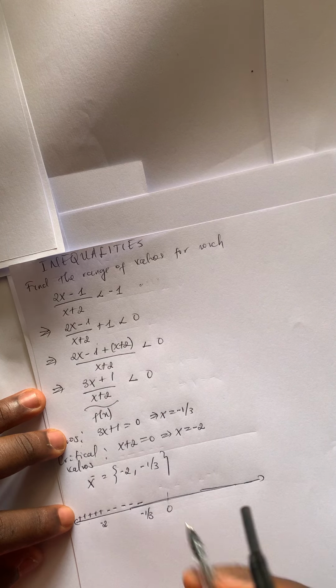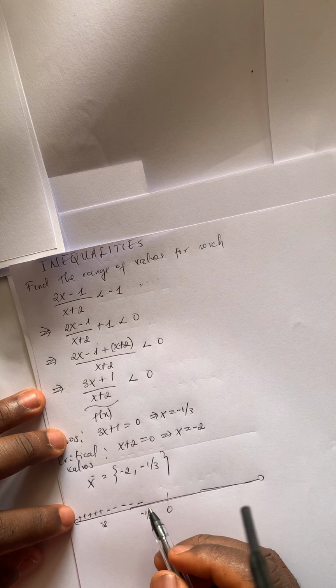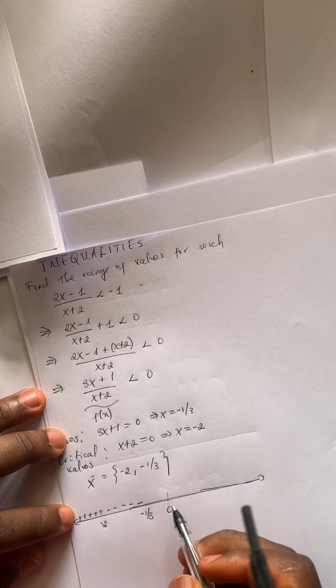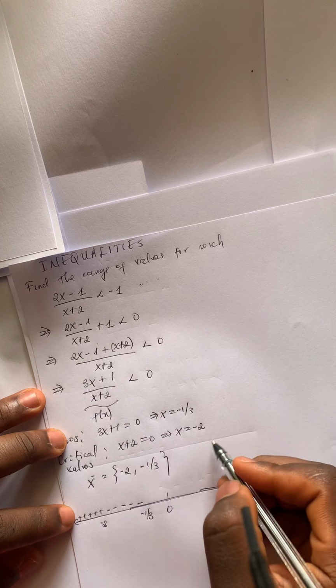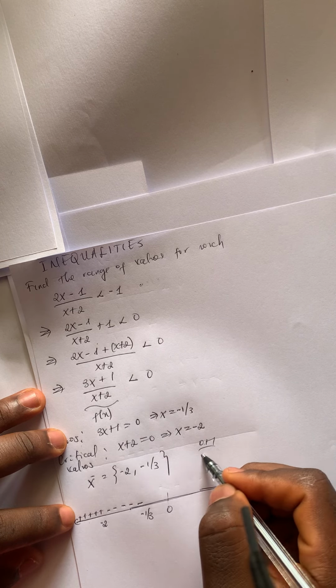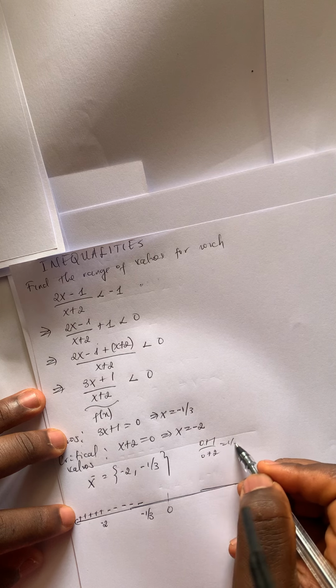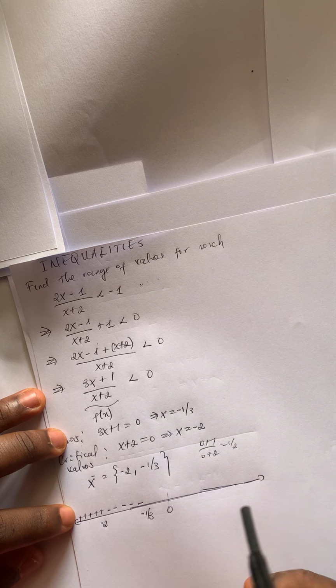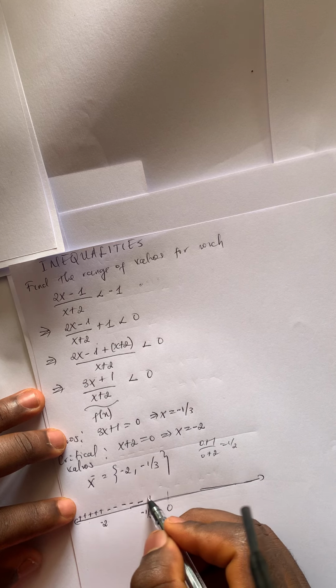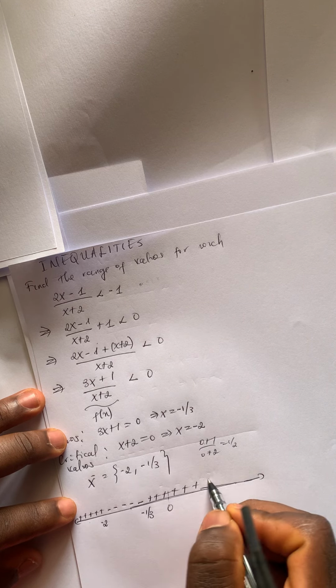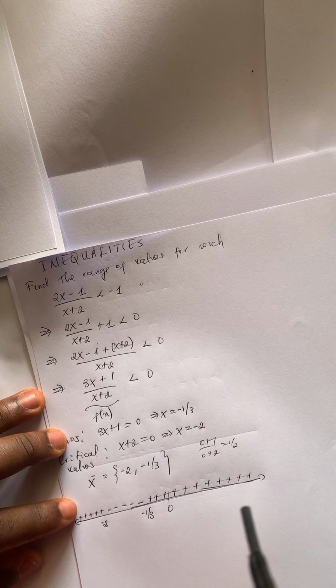So now we'll take a value greater than negative 1/3. Same thing, we can take 0. By the time we substitute 0 here, we'll get (0 plus 1)/(0 plus 2), which is a half, and half is positive, which means any other value above negative 1/3 will render f of x positive. So as such, we have occupied the real line.